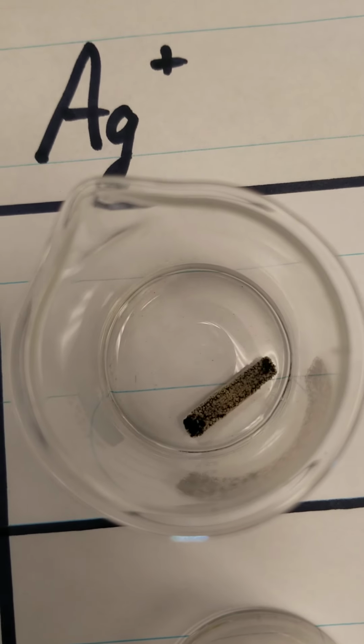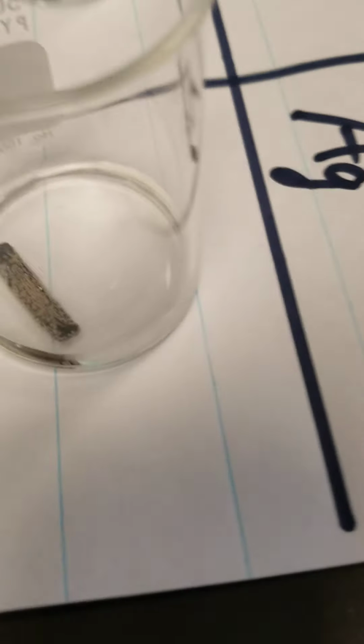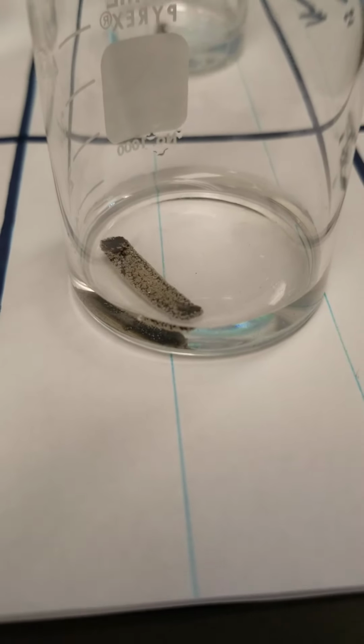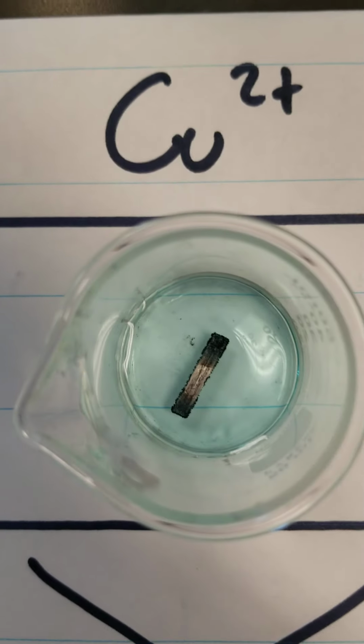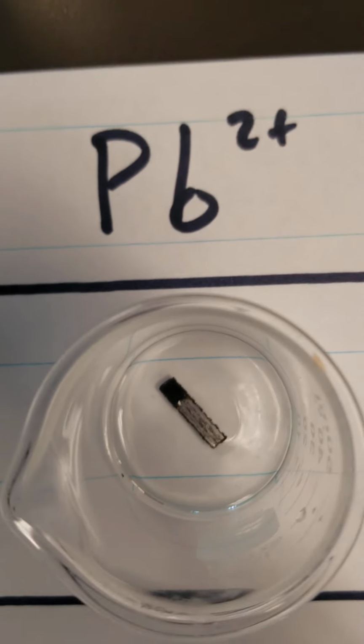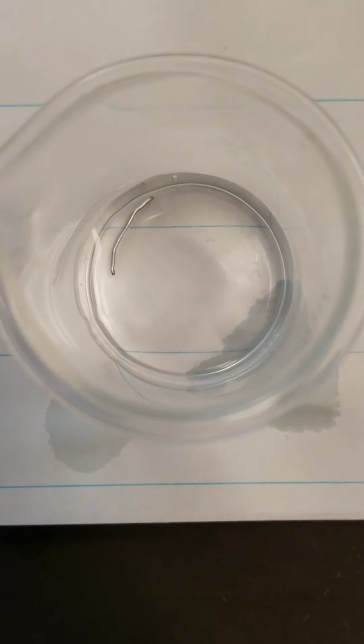And then in the silver solution, we see bubbles kind of forming on the outside. That is producing pure silver on the piece of magnesium that's in that solution. So what we notice here is magnesium in every single one of these solutions is being oxidized to some level or another.